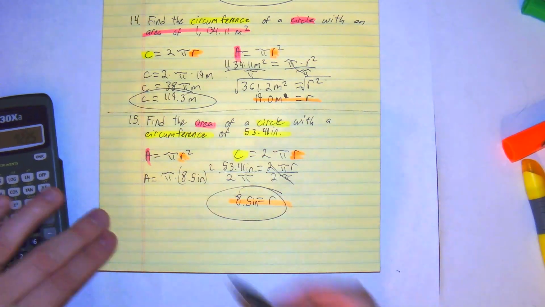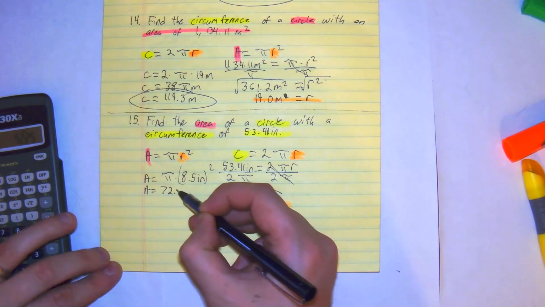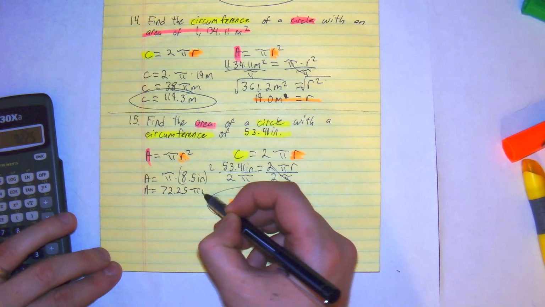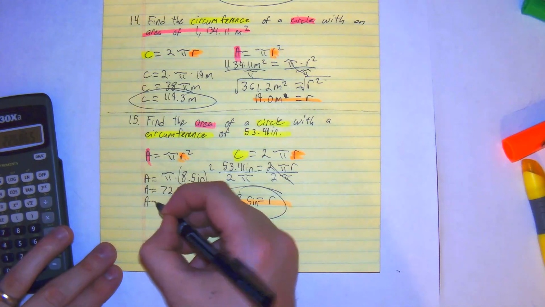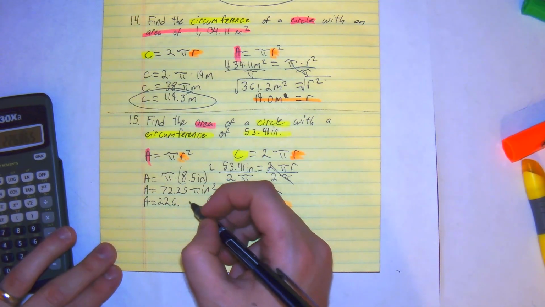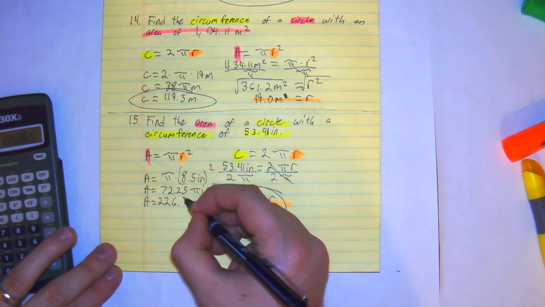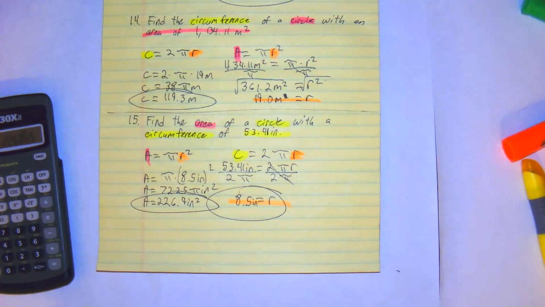You square 8.5, you get 72.25 pi inches squared, or if you want a more exact answer, multiply by 3.14. The area is equal to 226.865, about 226.9 inches squared. Alright, and that's how you would do number 15.